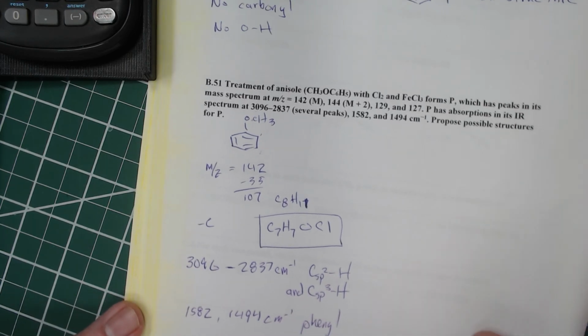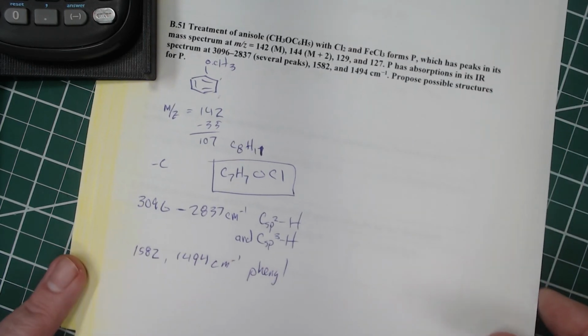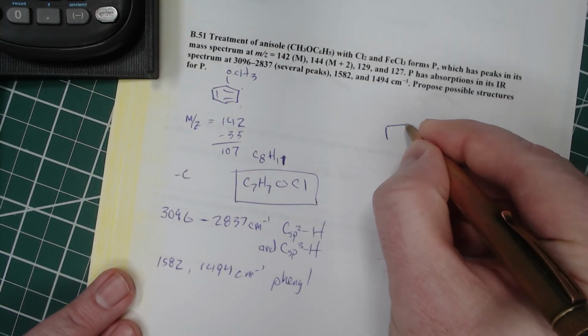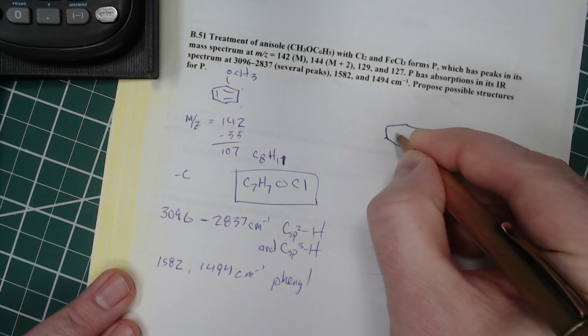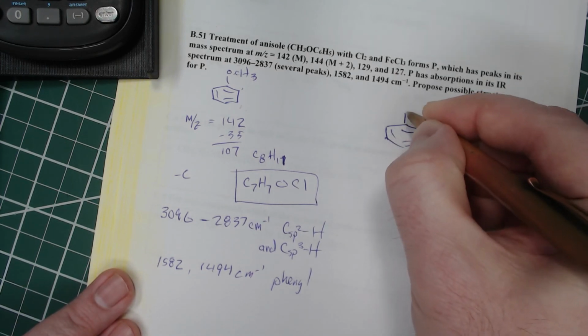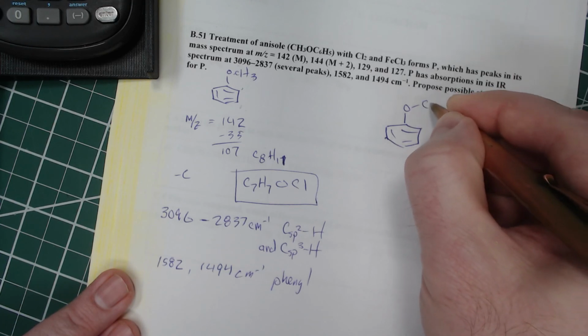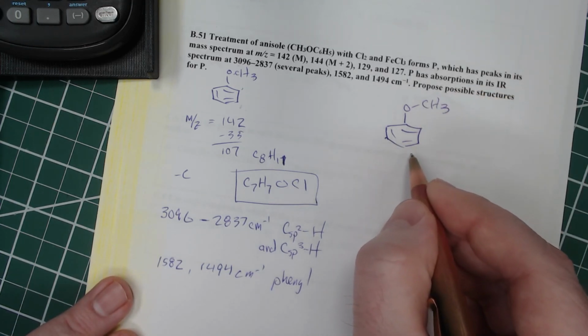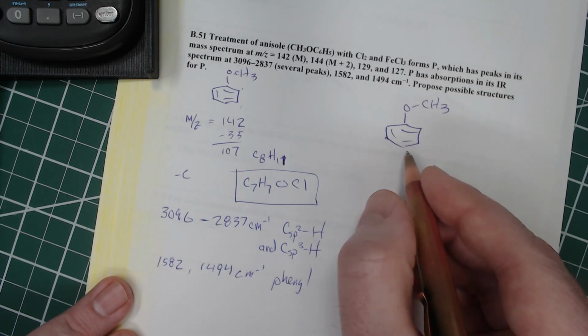All right, so here's what we know. There's possible structures we could have here. One possibility is that we've replaced one of the hydrogens on here with a chlorine.